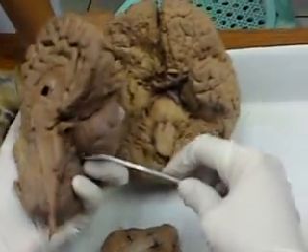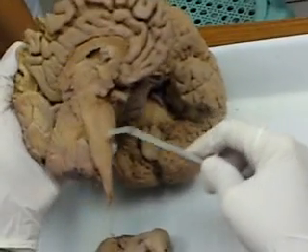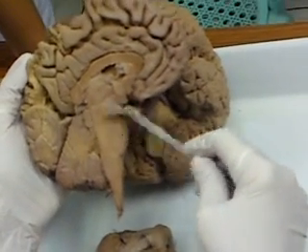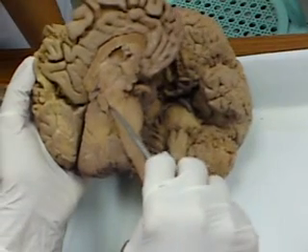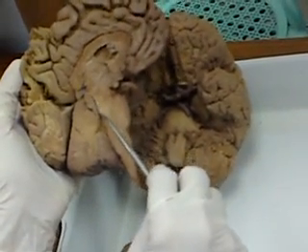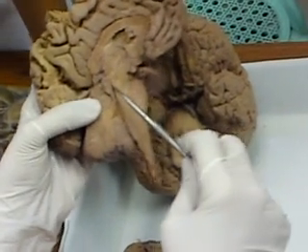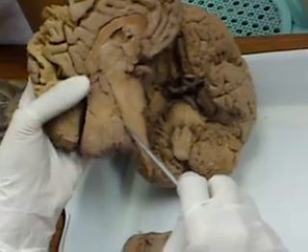Okay? You can see the massive band of fibers. Okay? Now, this is the cerebral aqueduct. It's the midbrain, right? So this is the cerebral aqueduct, and this is your fourth ventricle.